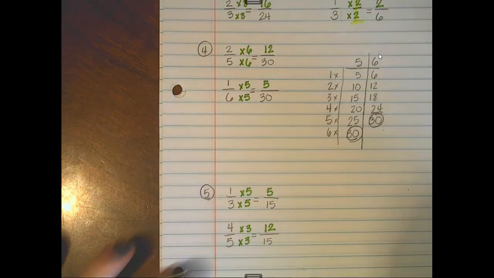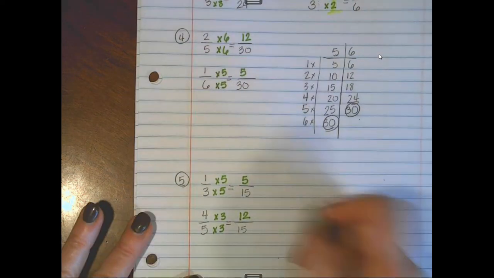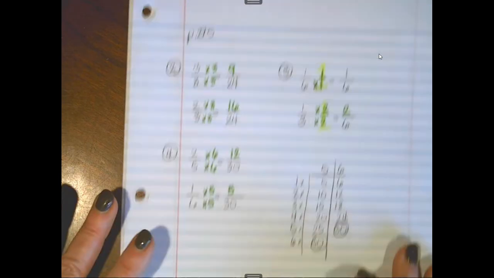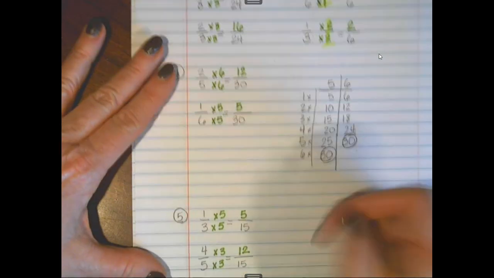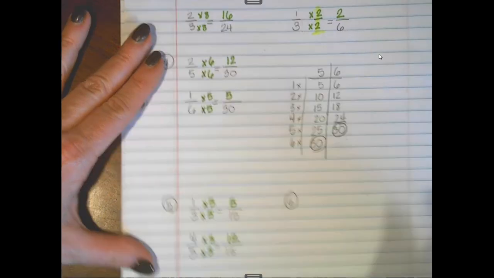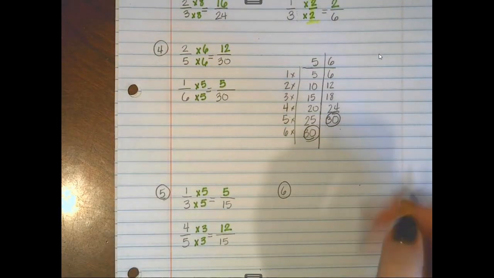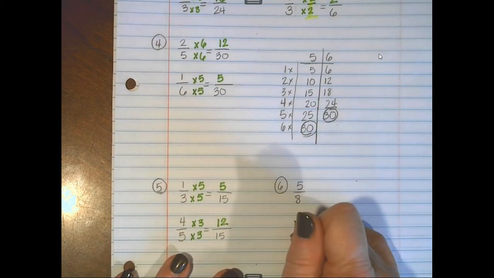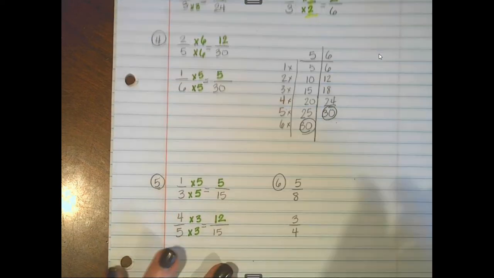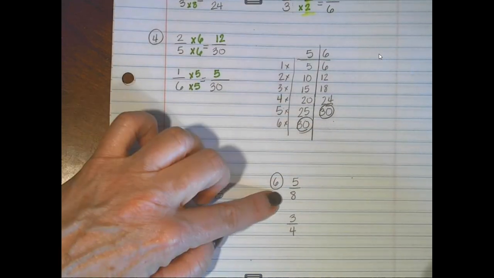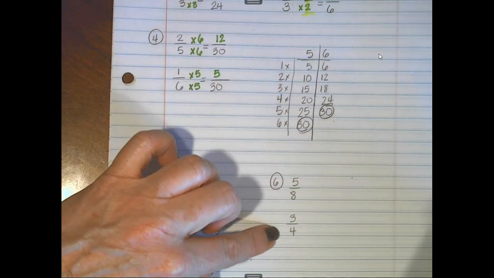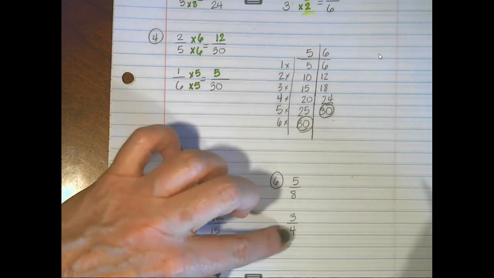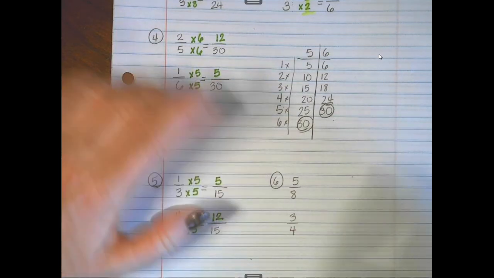All right. If you feel like you're able to do this, you can leave. You can do the least common denominator. You can do the easiest common denominator, or you can look at that shortcut. I'm going to work a couple more. Number 6, I'm going to look at 5/8, and I'm going to look at 3/4. And this one, I know the shortcut works because 8 is a multiple of 4.